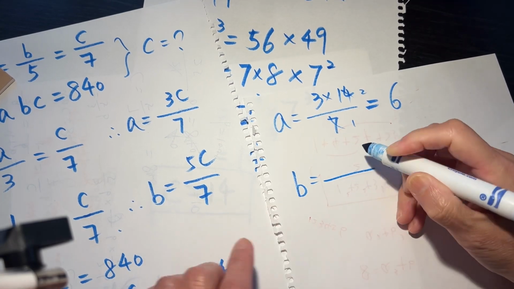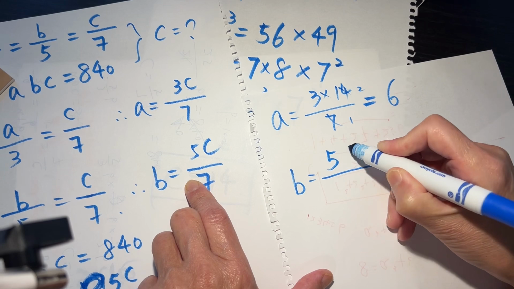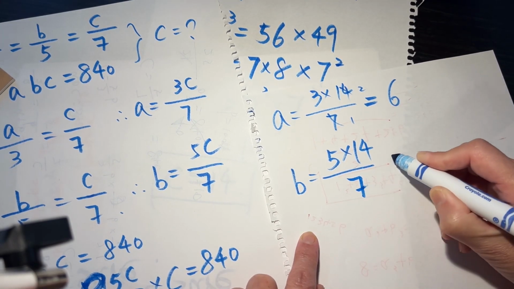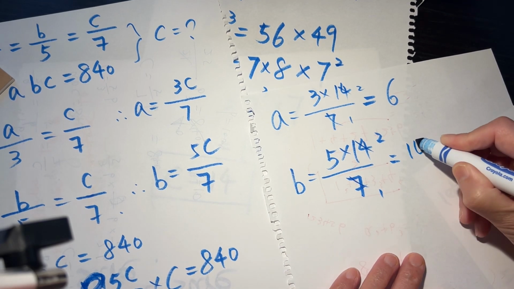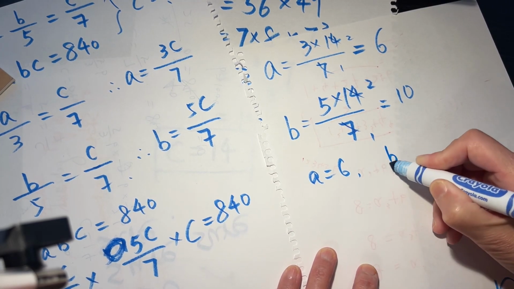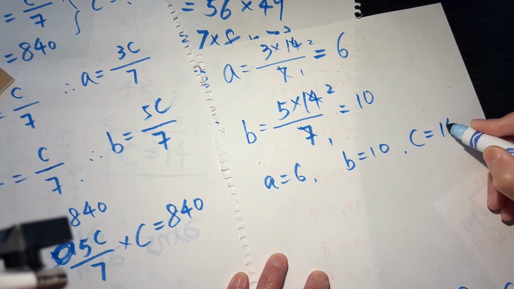B is 5 times C, which is 14 over 7, is 10. So A is 6, B is 10, C is 14.